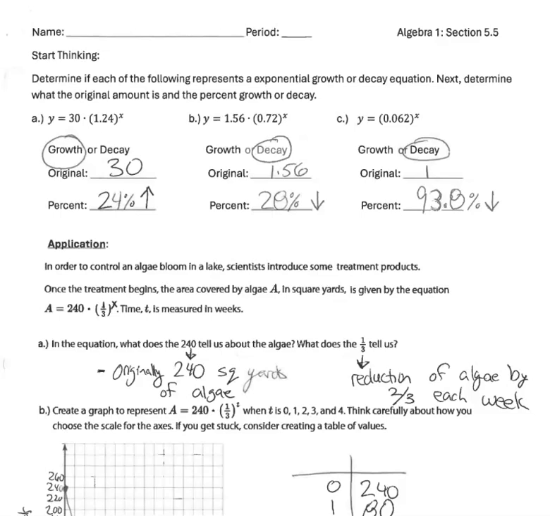Alright, we are continuing with our study of exponential functions in section 5.5. The start thinking part says determine if each of the following represent exponential growth or decay. Next, determine what the original amount is and the percent growth or decay. So on here, it's important for you guys to understand the basics. You want to think through problems, don't try to memorize things.